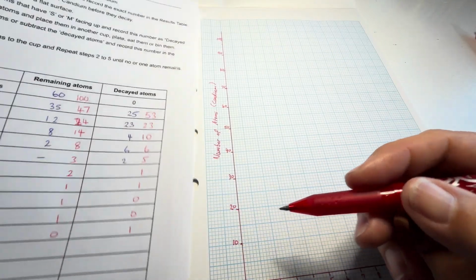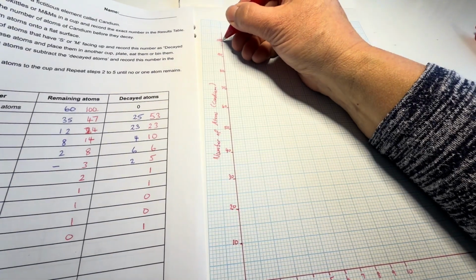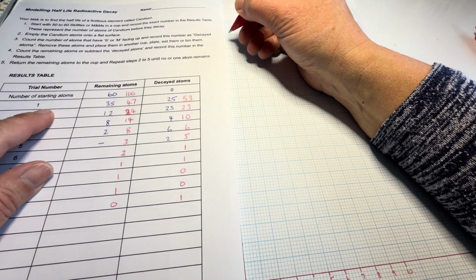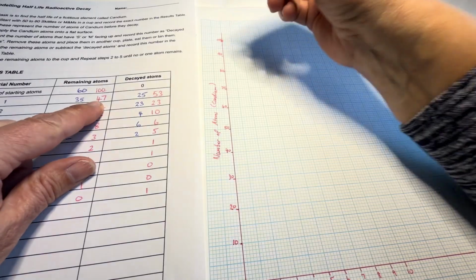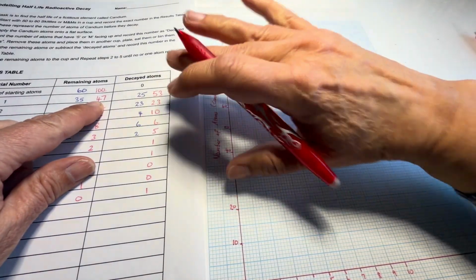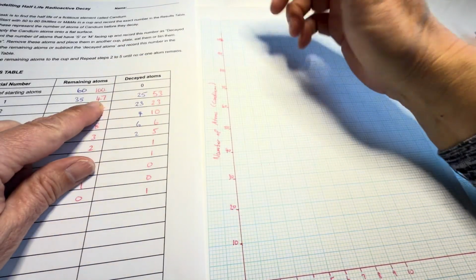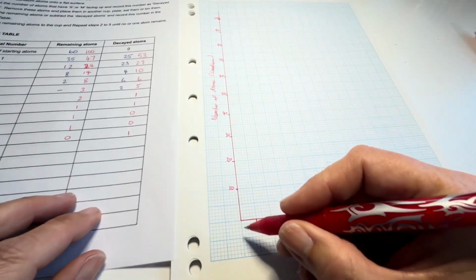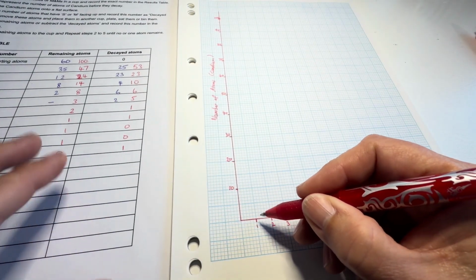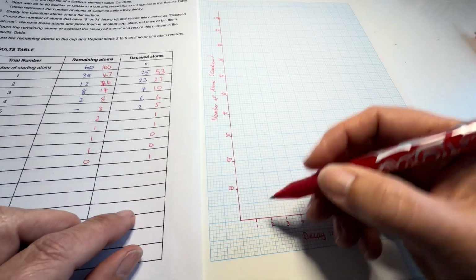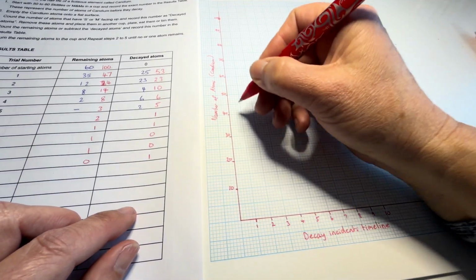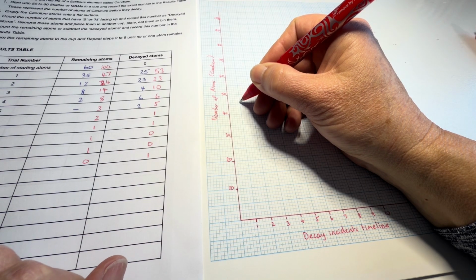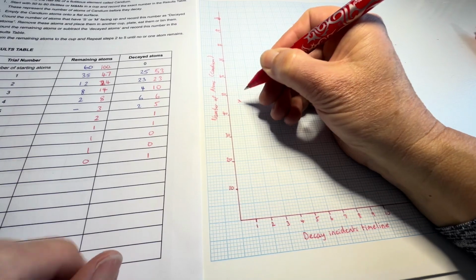Okay, in the starting atoms, we started with 100, so I'm going to put a cross up here. In the first decay incident, the remaining atoms were, so this is remaining, not decayed. The decayed ones have gone. Okay, we're only concerned about what's left. We started with 100, after the first incident, so at time incident 1, we were left with 47 atoms. So we come up, that is 45, each square, 46, 47 will be exactly here.